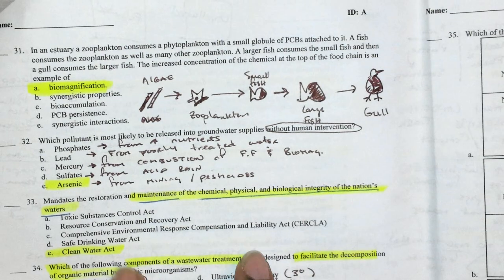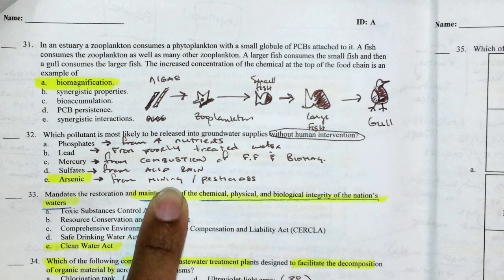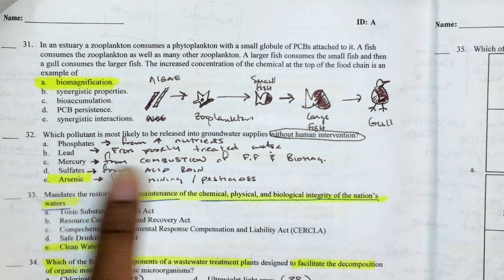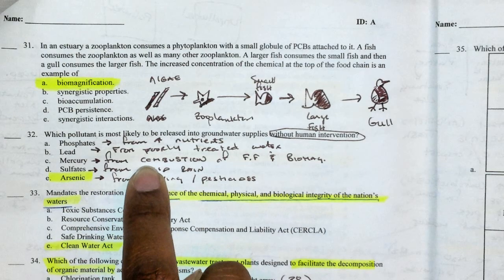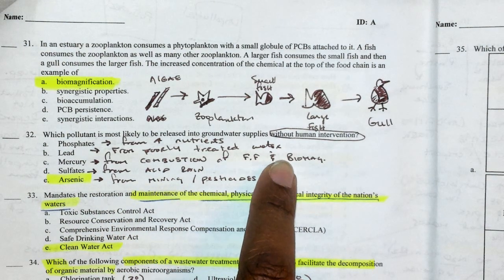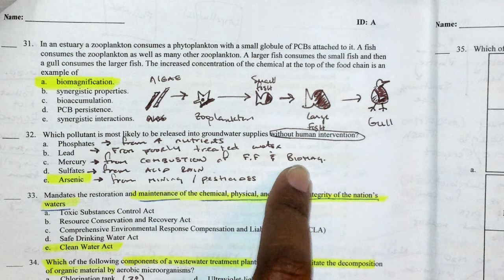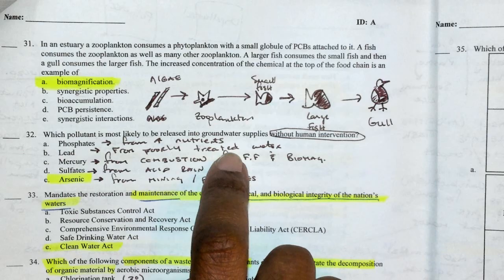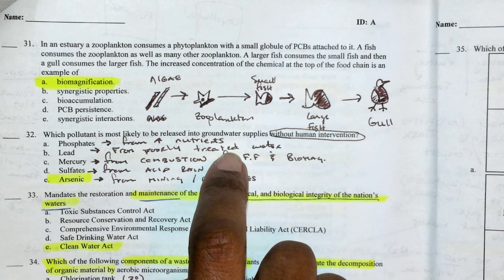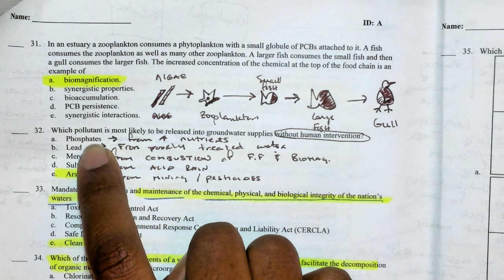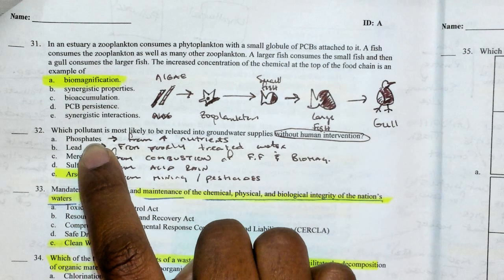Arsenic. Arsenic is actually from the ground. Sulfates come from acid rain, so that comes from the air. Mercury comes from combustion of fossil fuels and biomagnifies up the food chain, and that's going to be found in fish. Lead comes from poorly treated water, or poorly treated lead pipes, because yes, we still have some lead pipes. Phosphates, that's not really a pollutant so much as it's just a high level of nutrients.